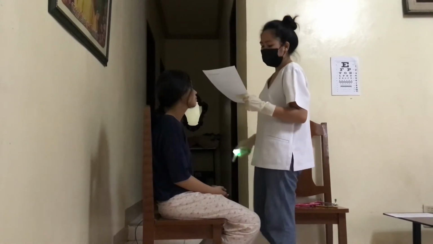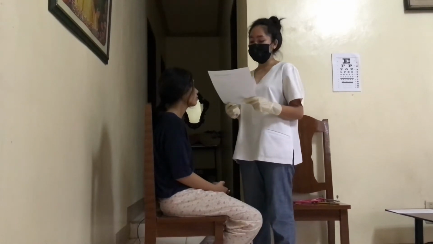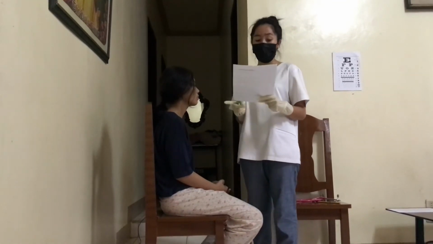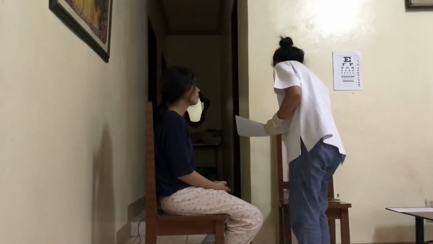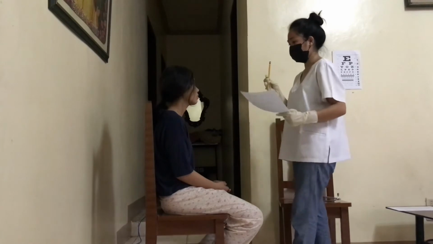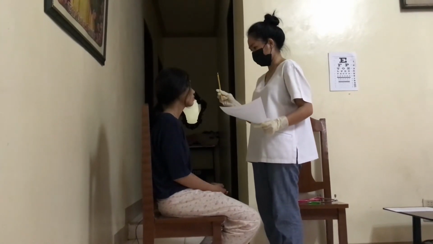Okay. To test for pupillary accommodation and convergence, ask the patient to focus on an object as you bring it closer to the nose. So I'll be using this pencil. Please look here as I slowly move it.